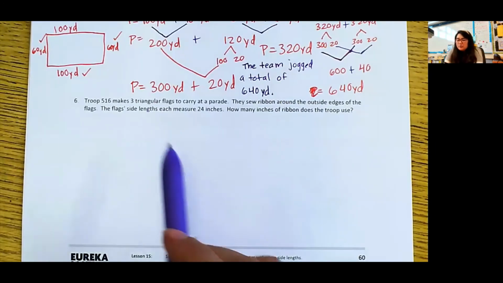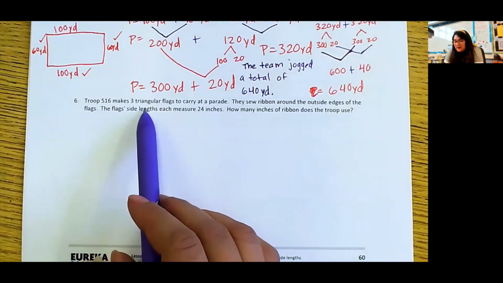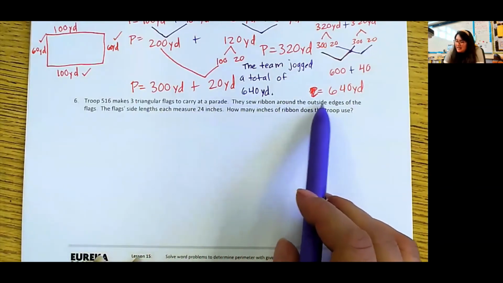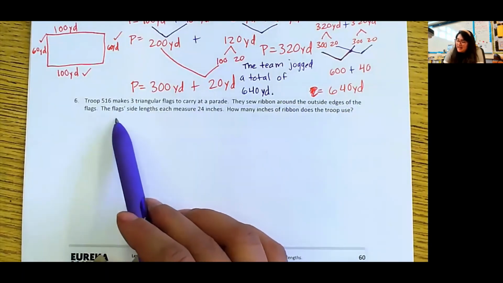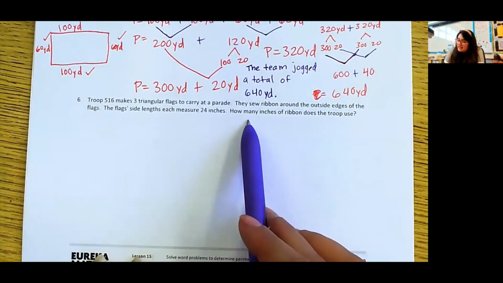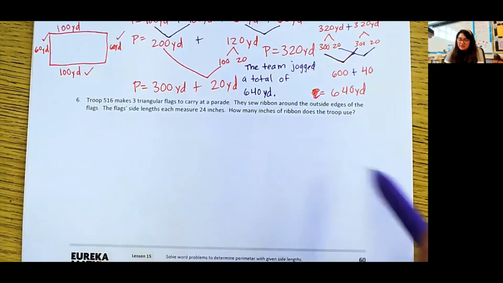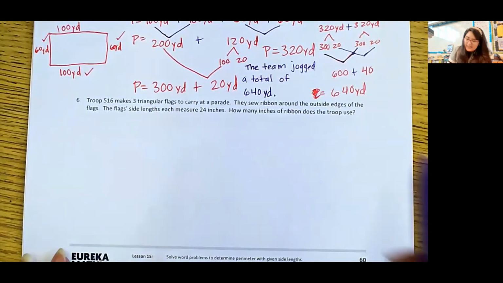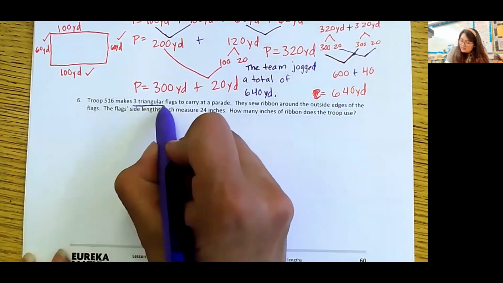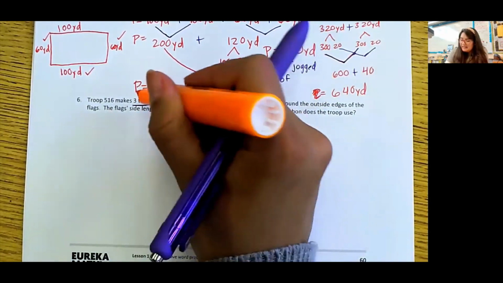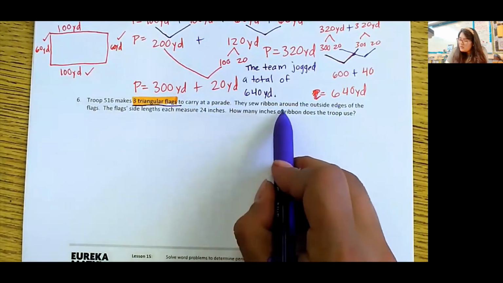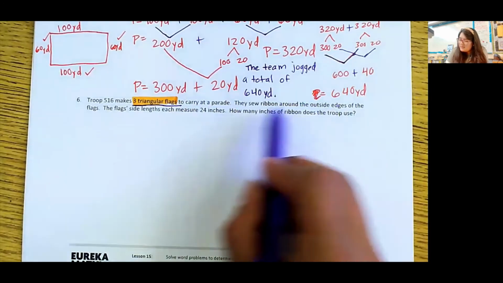Okay. Troop 516 makes 3 triangular flags to carry at a parade. They sew ribbon around the outside edges of the flags. The flag side lengths each measure 24 inches. How many inches of ribbon does the troop use? So let's underline some key information. Troop 516 makes 3 triangular flags. Let's highlight that. 3 triangular flags to carry at a parade. They sew ribbon around the outside edges of the flags.